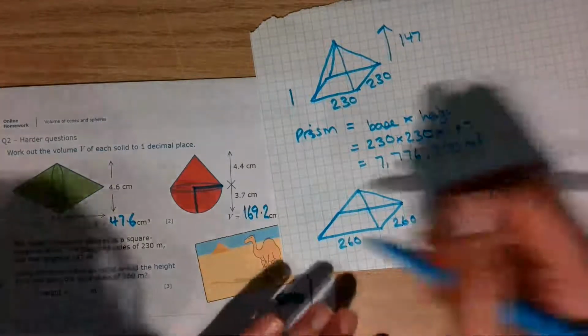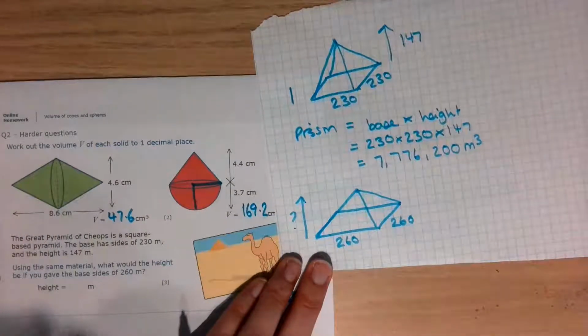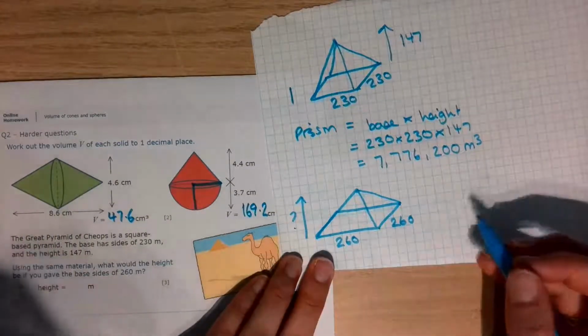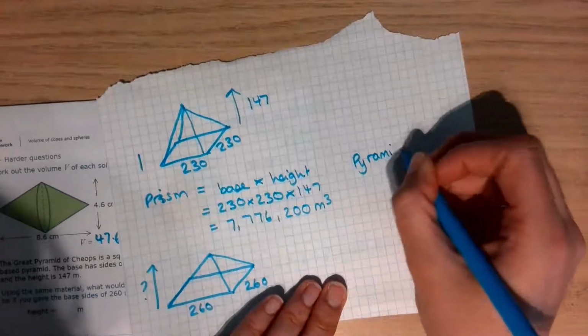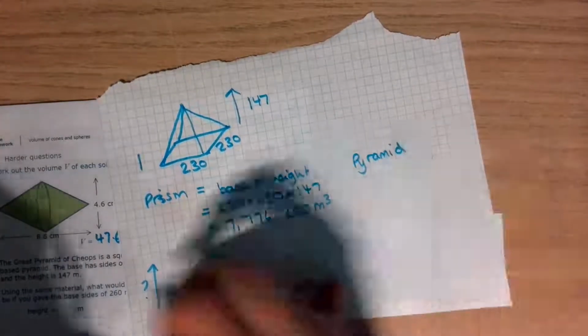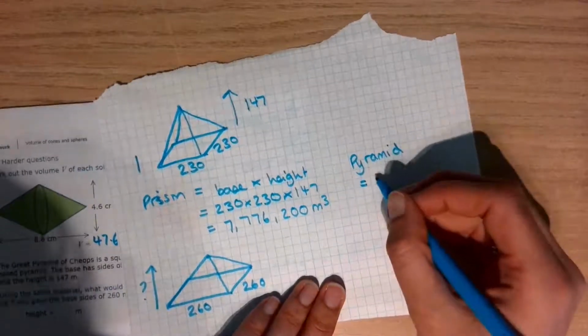Right, we want to find out what is the height. This is a prism, so the pyramid, I've forgotten a step, this is really important, I'm really glad I wrote my working out because otherwise I'm doing this all wrong for you. It's my answer divided by 3, isn't it?